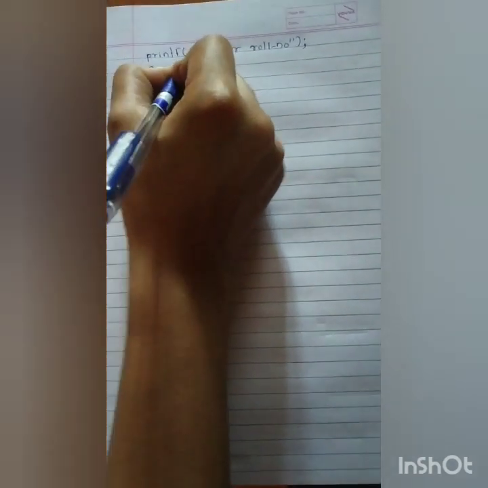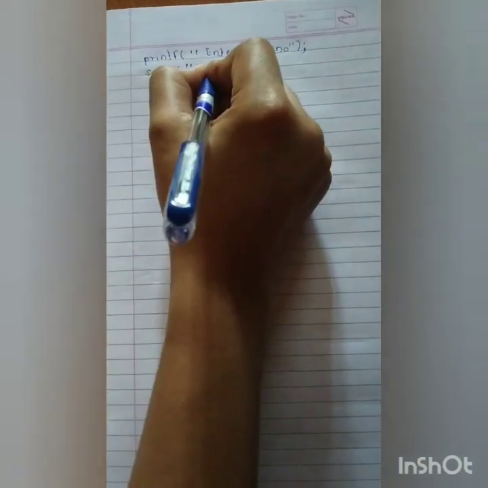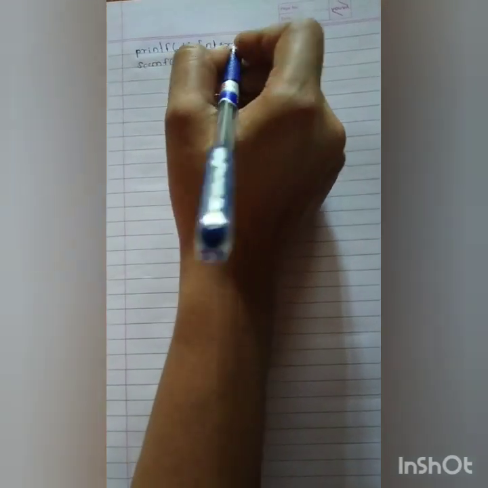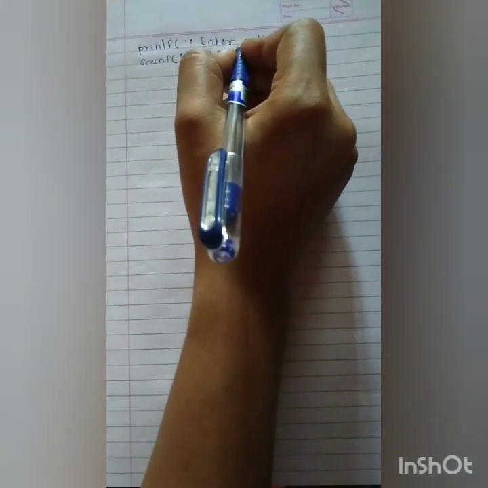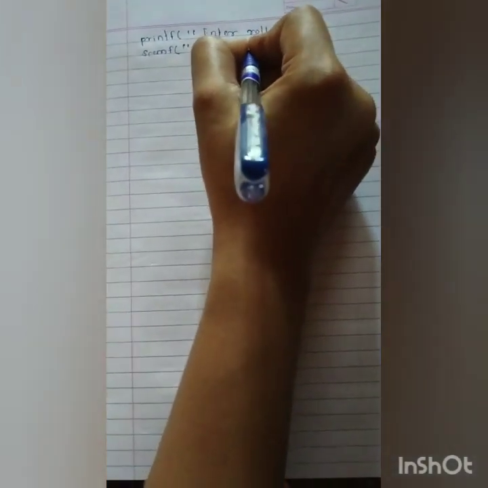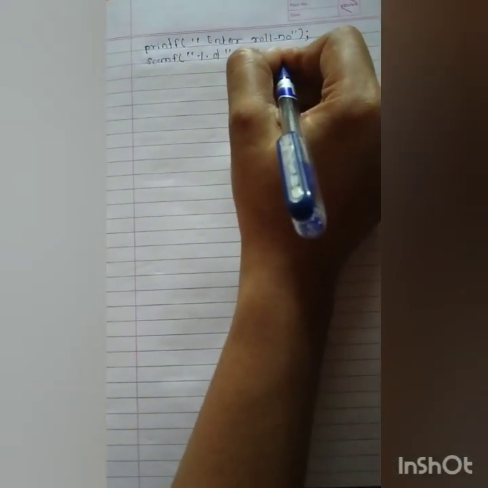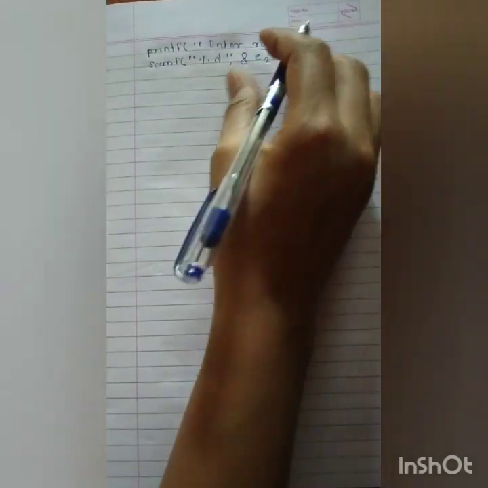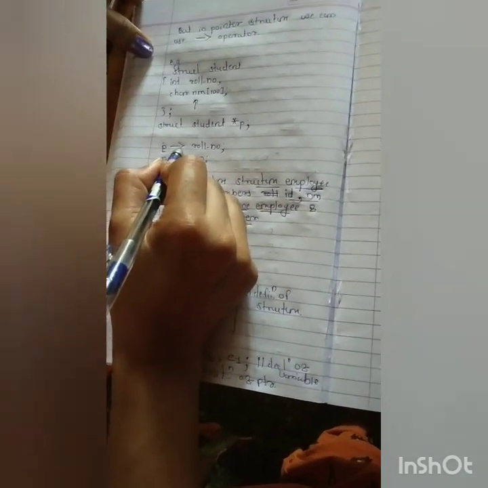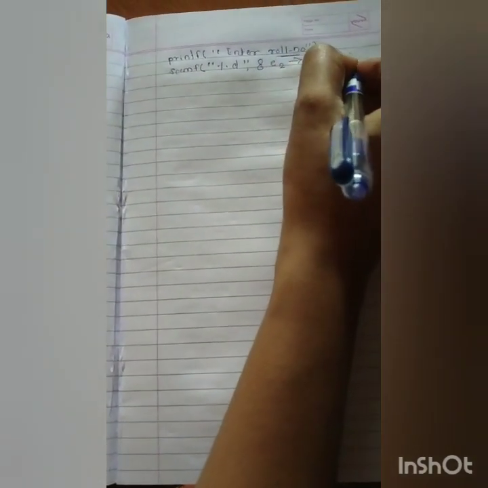After that, we take %d as a specifier because roll number is an integer, and address of e2. How to access the members? Roll number we can access with the arrow operator: e2 arrow operator roll number.